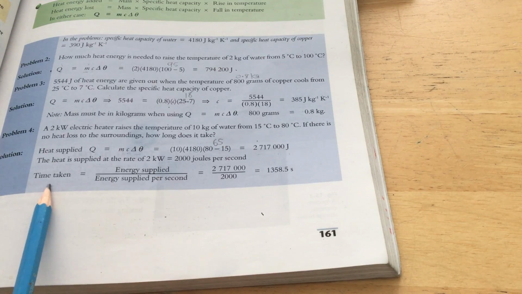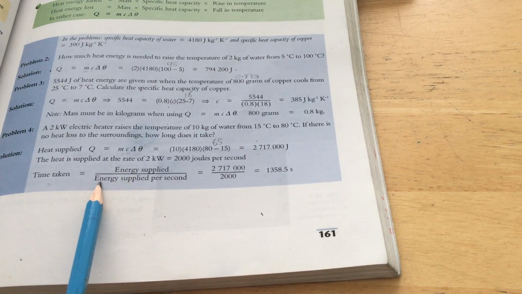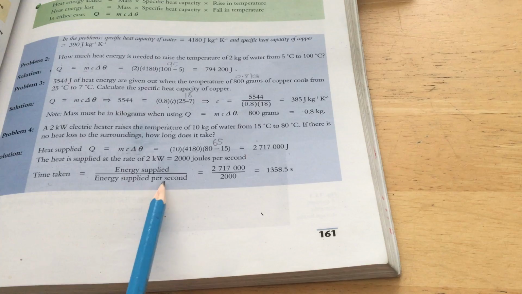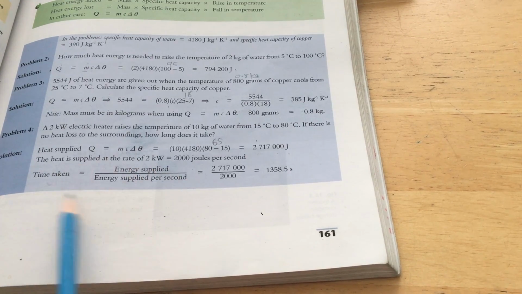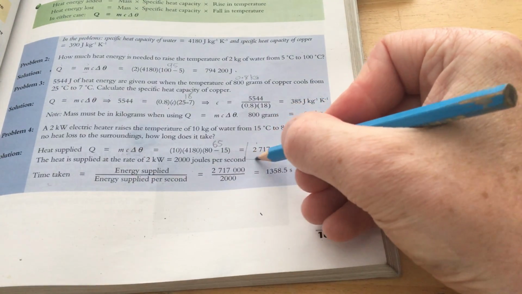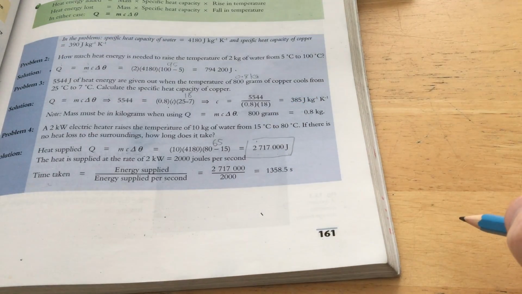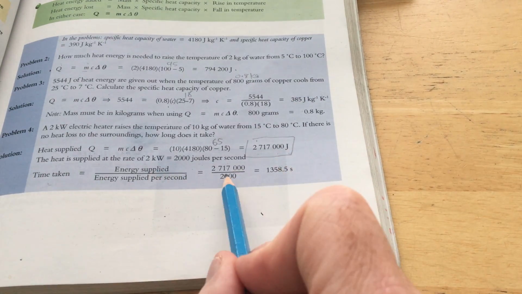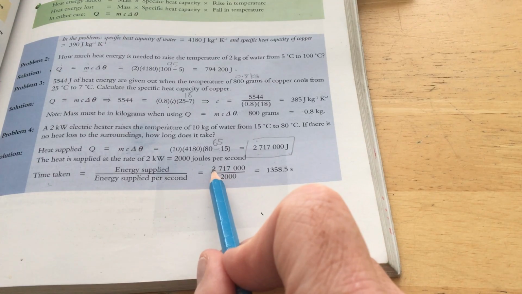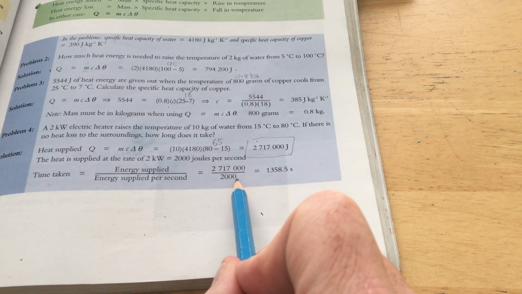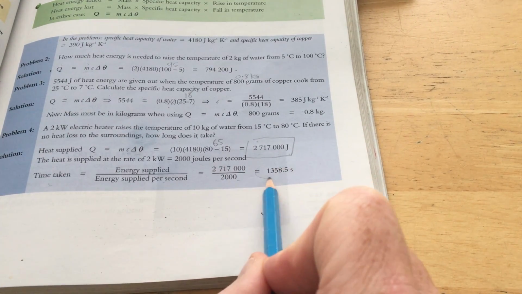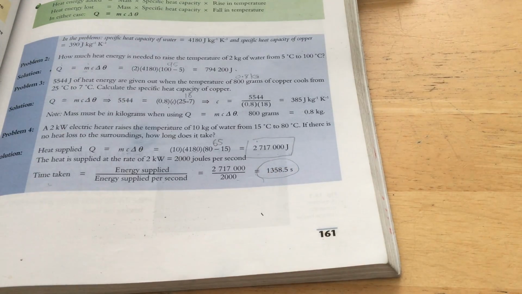The time taken is the total energy needed over the energy supplied per second. Now that's not a formula that's written down anywhere, that's common sense. This is how much heat energy you need. This is how much is supplied per second. So divide the amount that you need by the amount that's supplied per second, and that tells you the total length of time taken.